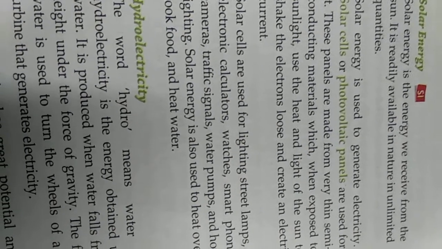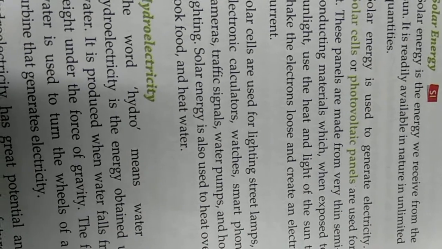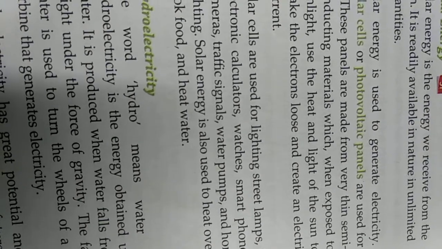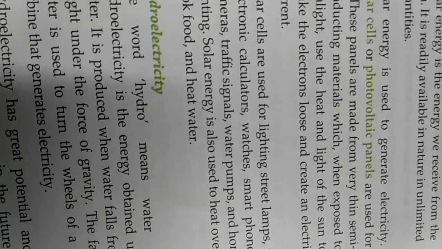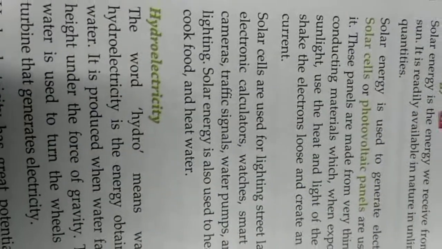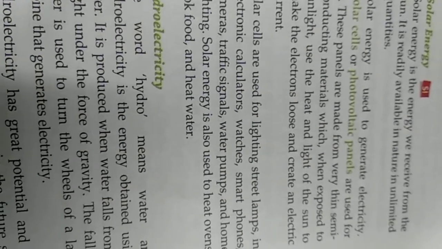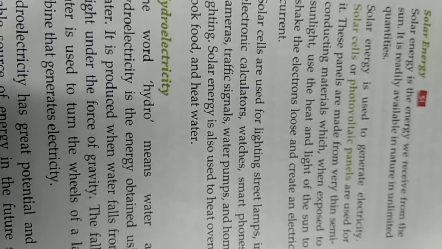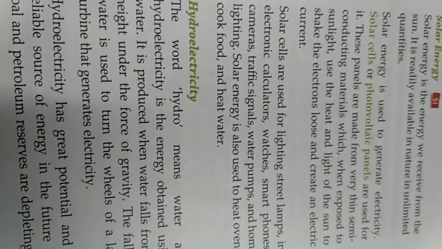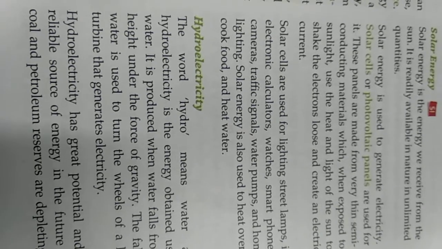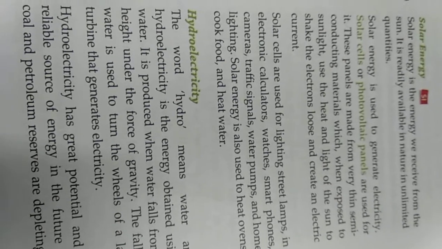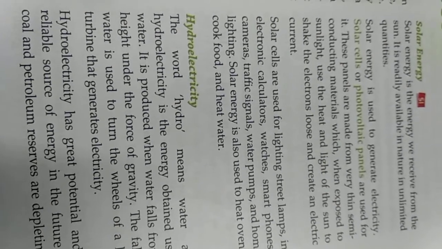You can see that near your houses, a few solar lampposts are there. Above it, there are some panels, and under it there is a box where a battery is there, which is getting charged by those panels. So those things are required for solar energy. These panels are made up of very thin semiconducting materials. When exposed to sunlight, they use the heat and the light of the sun to shake the electrons loose and create an electric current.